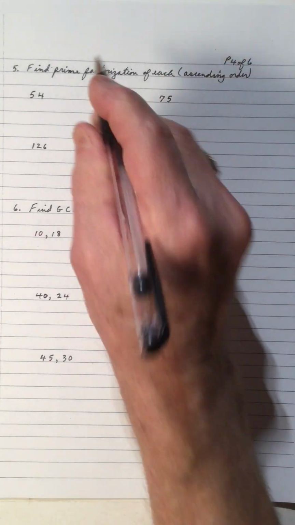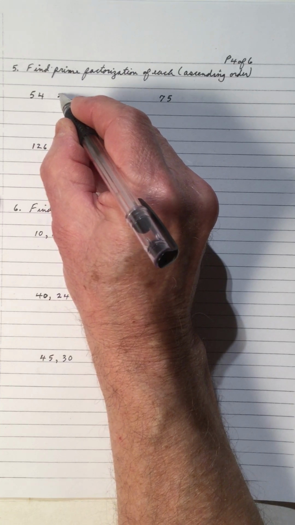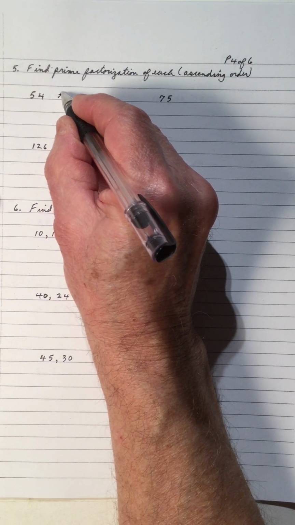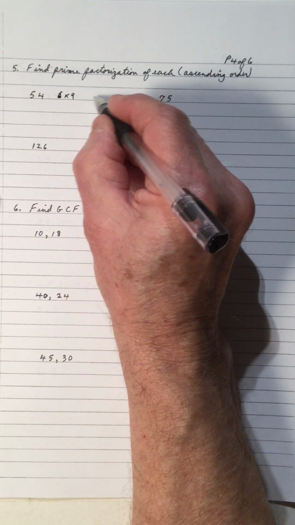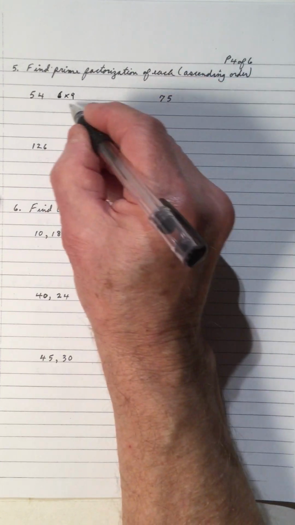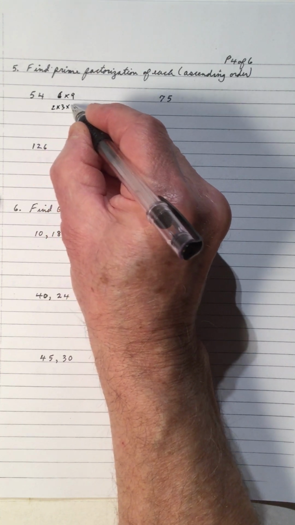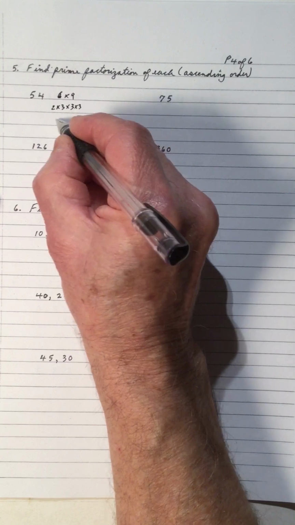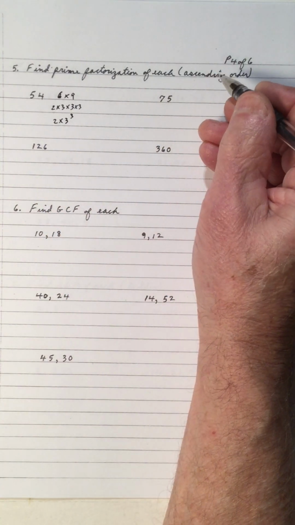So 54. 54 is 6 nines are 54, or you can say 6 times 9, or you could go 2 times 27. If you go 6 and 9, you go 2 times 3. 9 is 3 times 3, so it's 2 times 3 cubed.